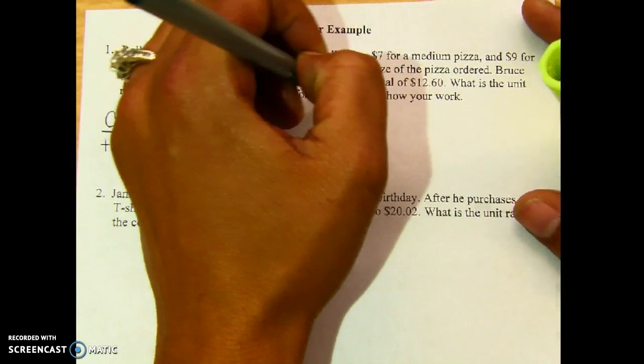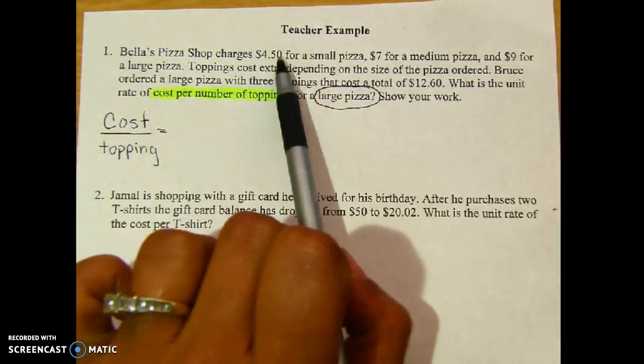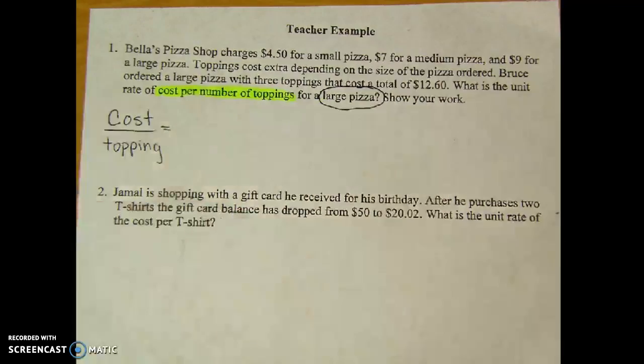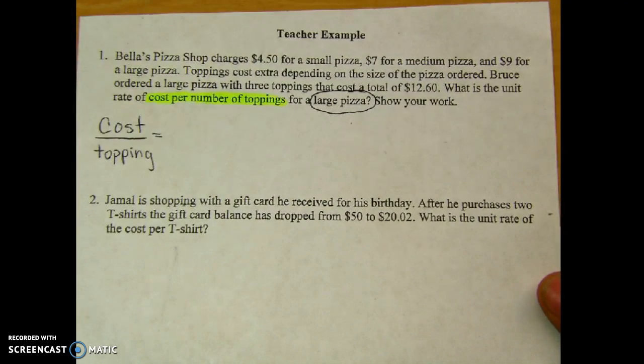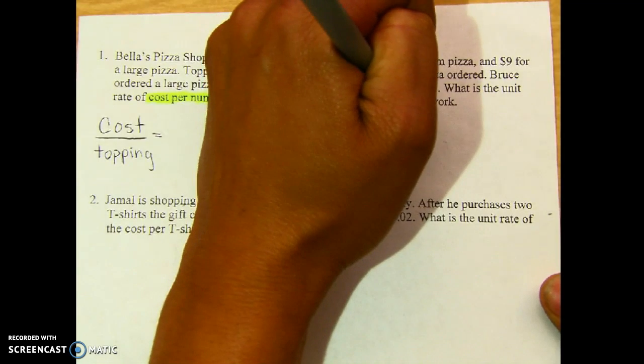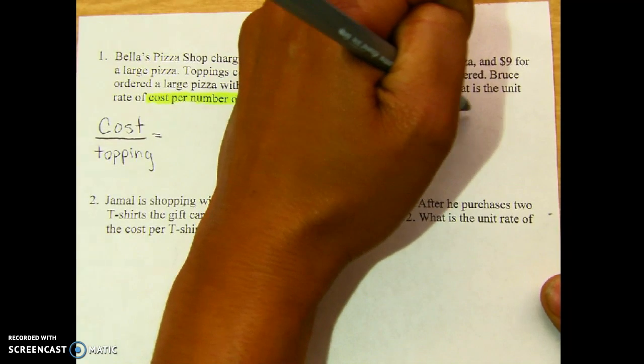But there's one more piece of information. We want to circle or highlight large pizza. We're only talking about large pizza. We're not talking about medium. We're not talking about small. So that also eliminates these 2. We don't need to worry about it. So we're going to write our information that we have based on large pizza. We know that one large pizza is equal to $9.